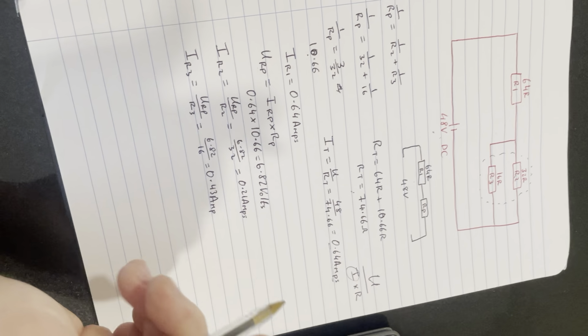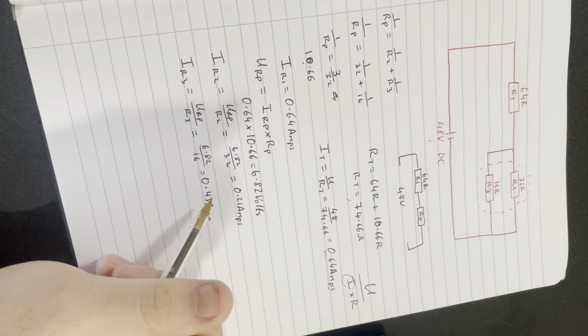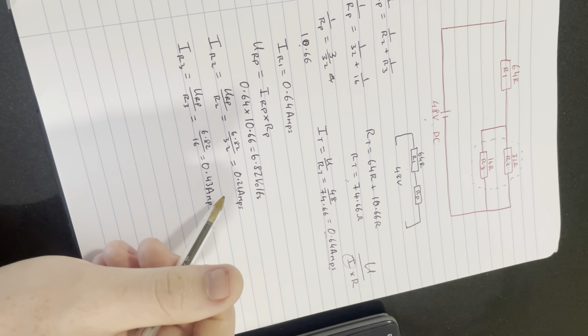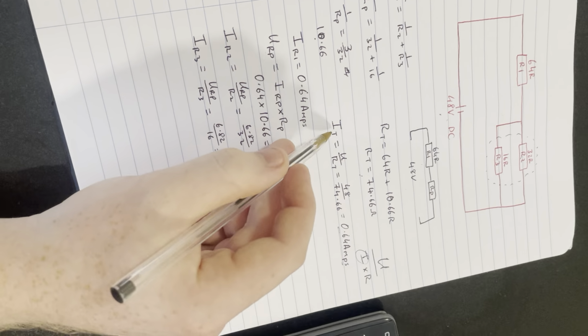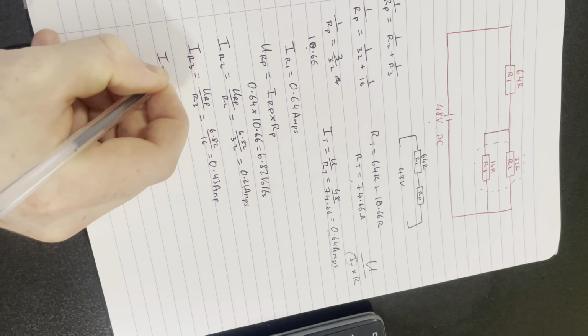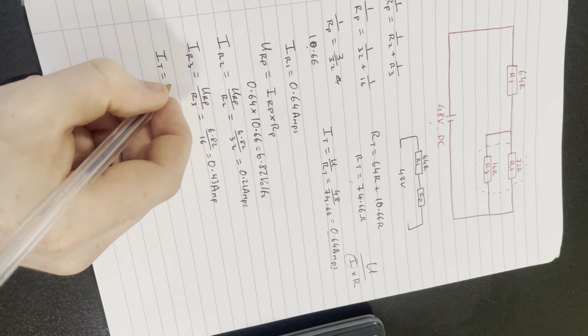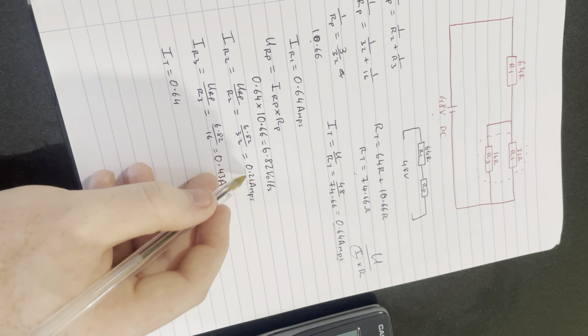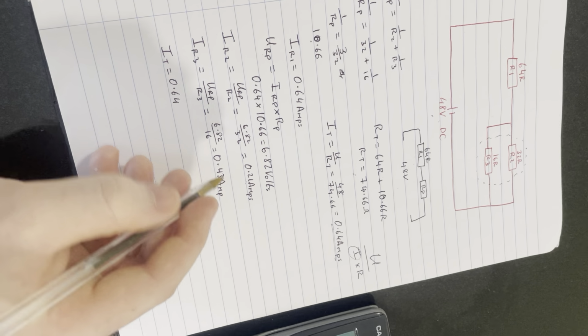Then to check that you're correct, one thing you can do is add these two and you should get your IT again. So IT is equal to 0.64, and these two were 0.21 and 0.43.